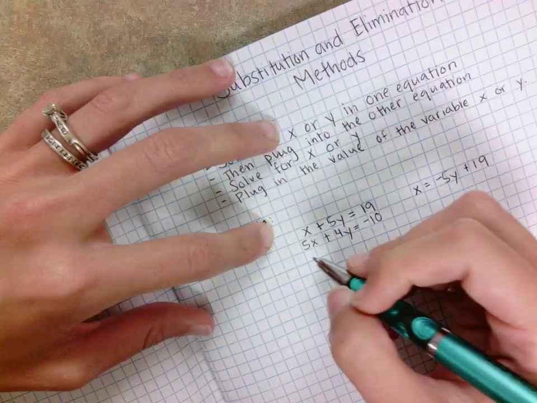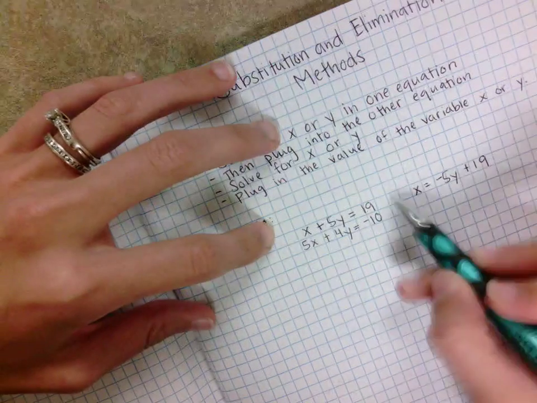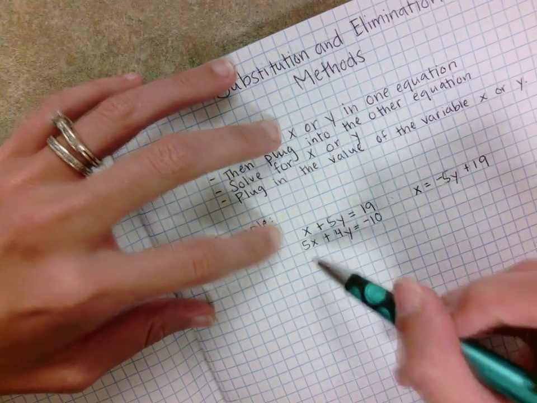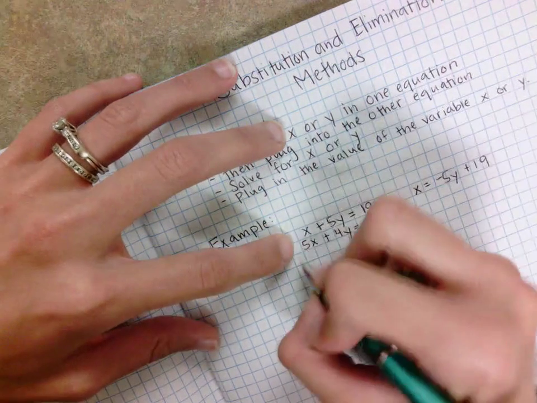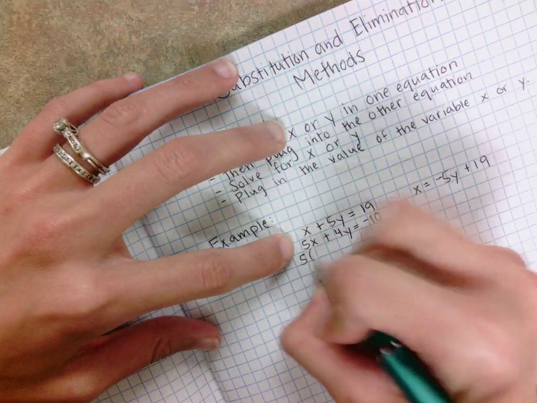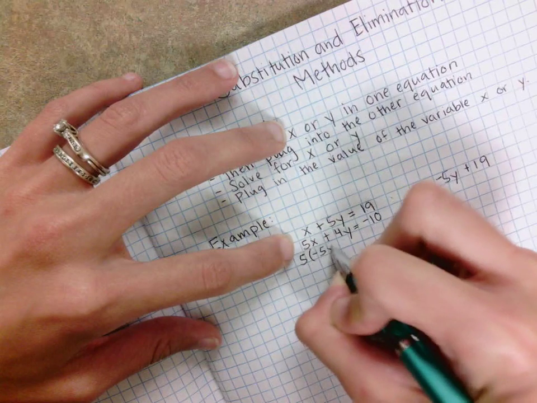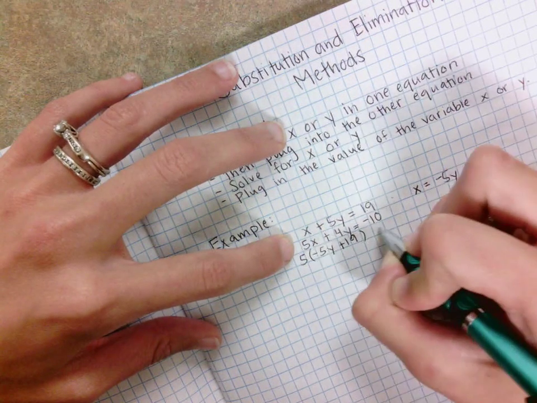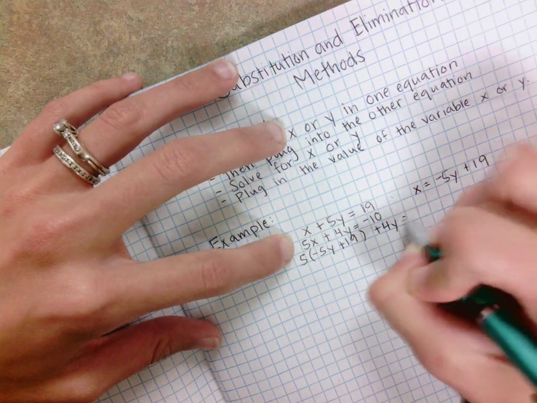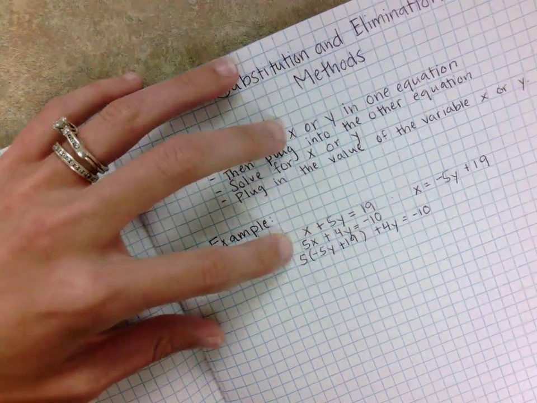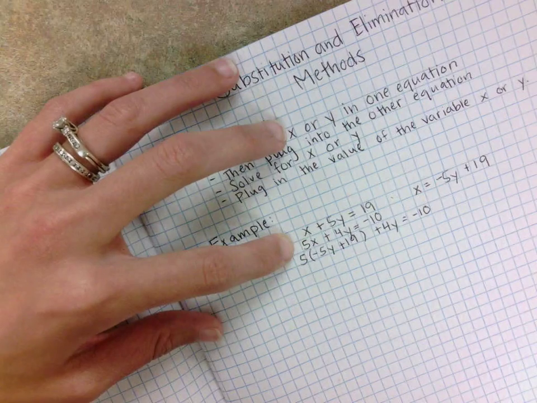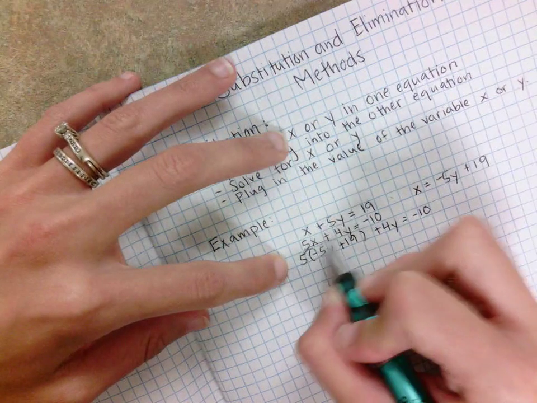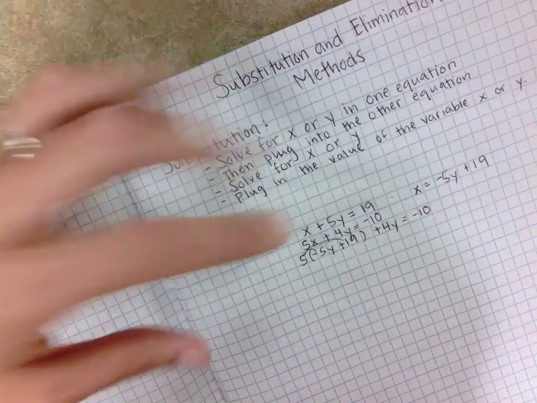Okay, and then you're going to substitute this equation in for this x. So 5 times negative 5y plus 19, plus 4y equals negative 10. The first step is to distribute that 5 throughout this expression.